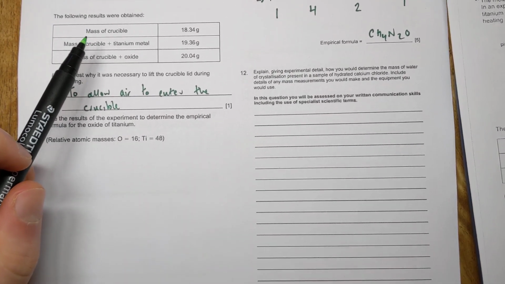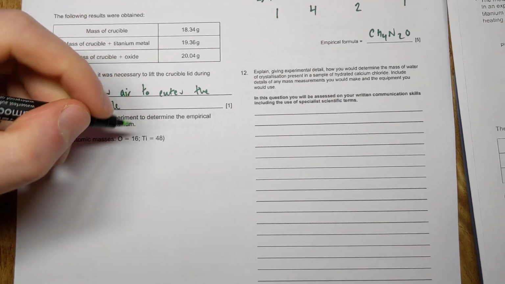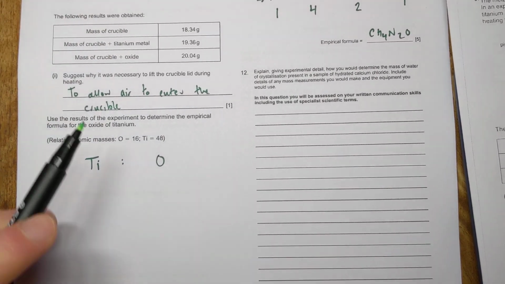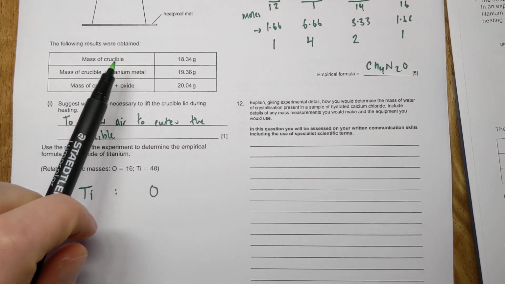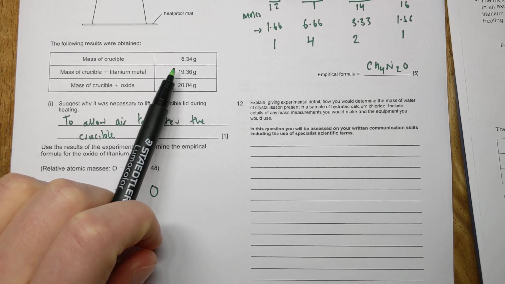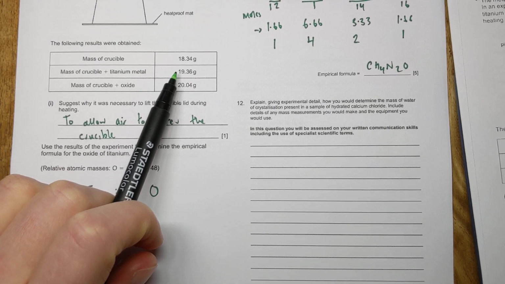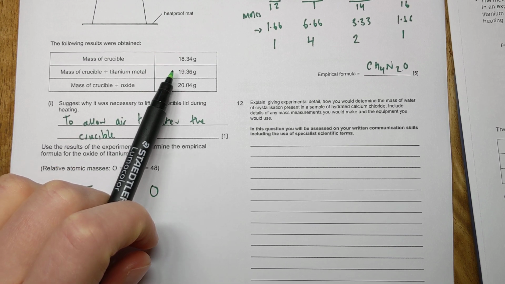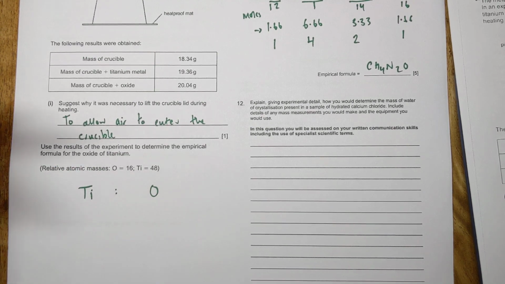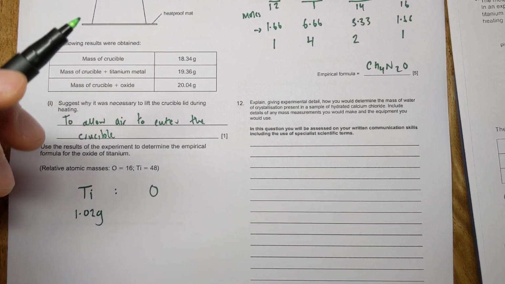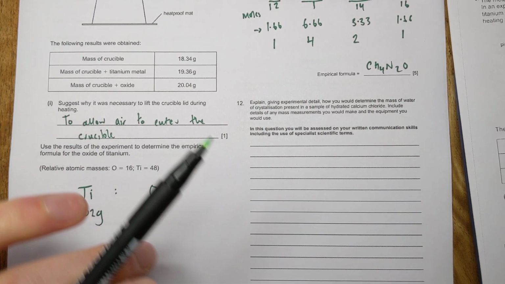So we've got 3 masses here. I need the masses of my titanium and oxygen. I'm going to lay it out like this, like we do normally. Mass of titanium, I need to do a recalculation for it. So the mass of the crucible is this. If I add titanium, it goes up to this. So if I take 18.34 away from 19.36, that will give me my mass of titanium. That is 1.02 grams.